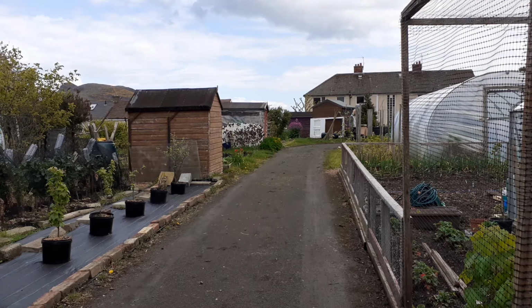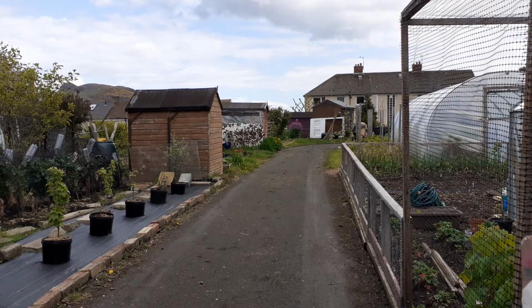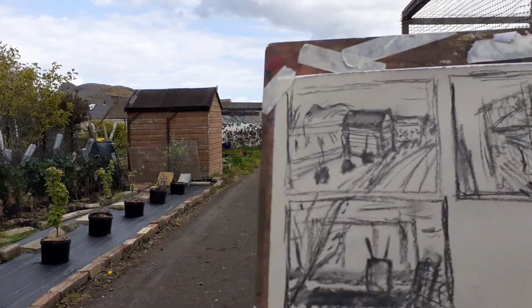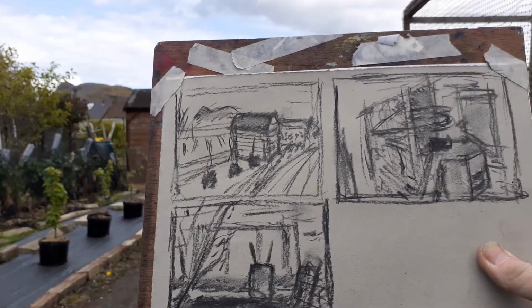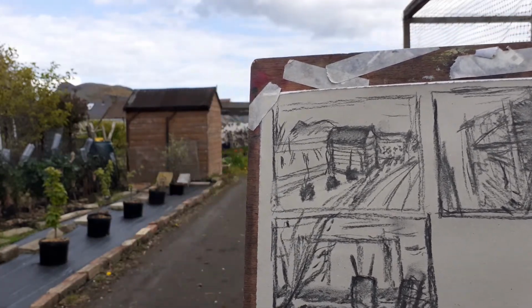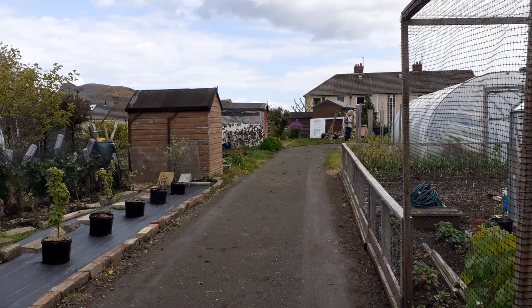So this week's location and theme: the location I'm at is West Main's Allotments, and we can take allotments, gardens and so on as a theme. As I'd always encourage you to do when arriving somewhere new, I've started just with some thumbnail sketches, looking in different directions. It's a fantastic location actually.